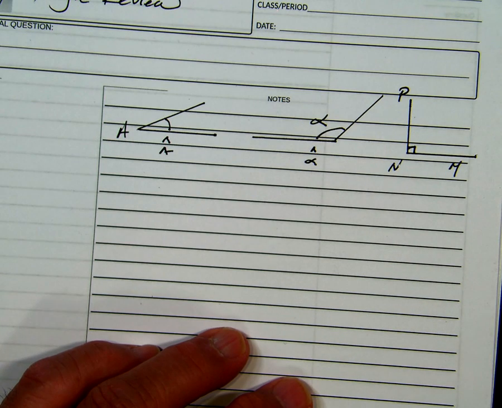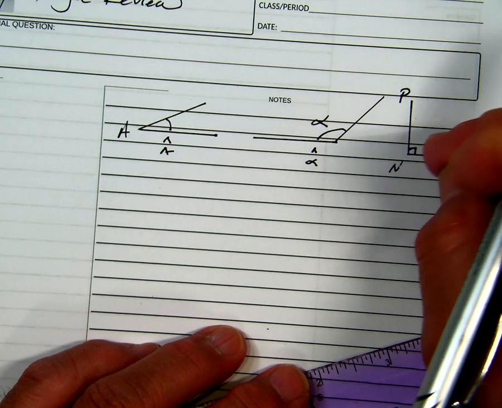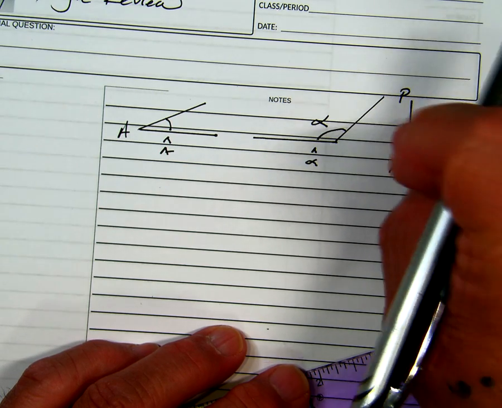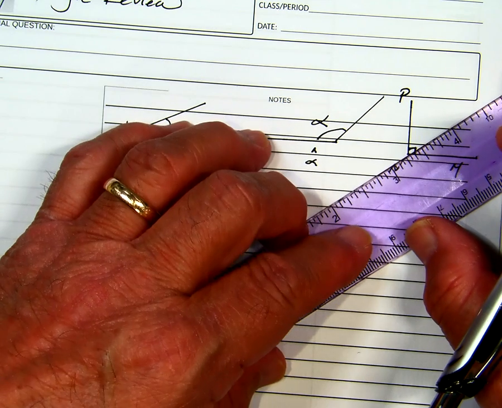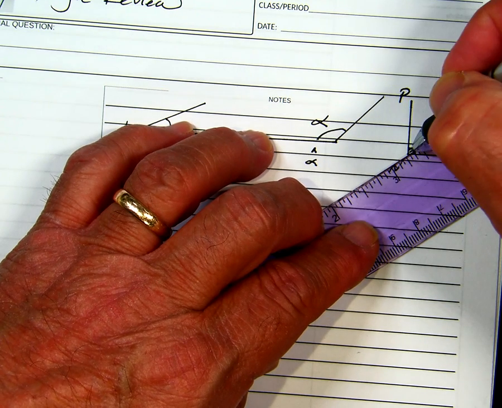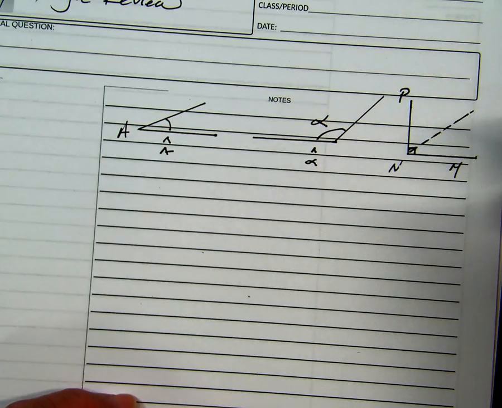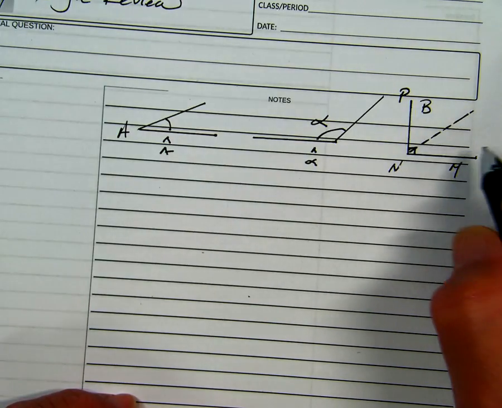And if you have a line that exactly creates half an angle between 90 degrees, say 45, that's called a bisector. Again, I'm estimating it, but a bisector would be something that divides up into two equal angles. That's called a bisector.